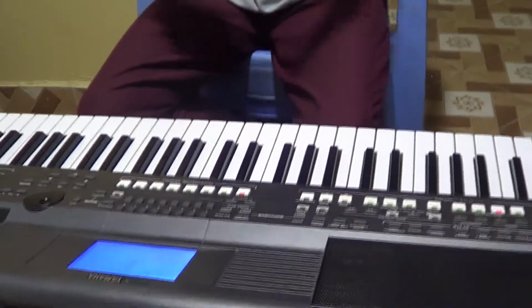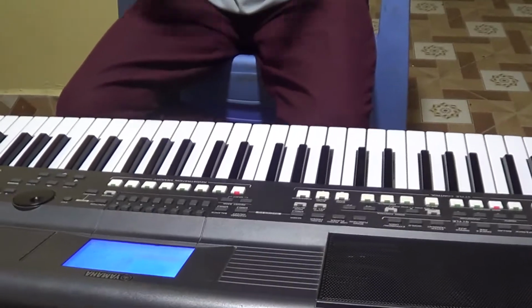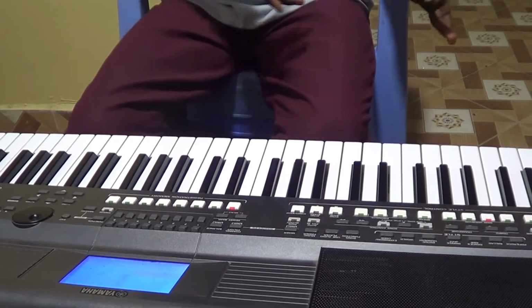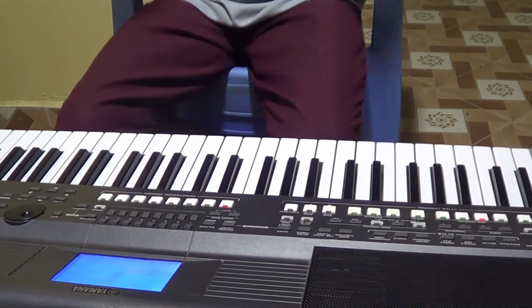But when I talk about a C dominant 7, it's now a chord, or a C7, a C minor 7, C augmented 7, or a diminished 7, or a C13, a C11. We shall be going deeper and understanding those.